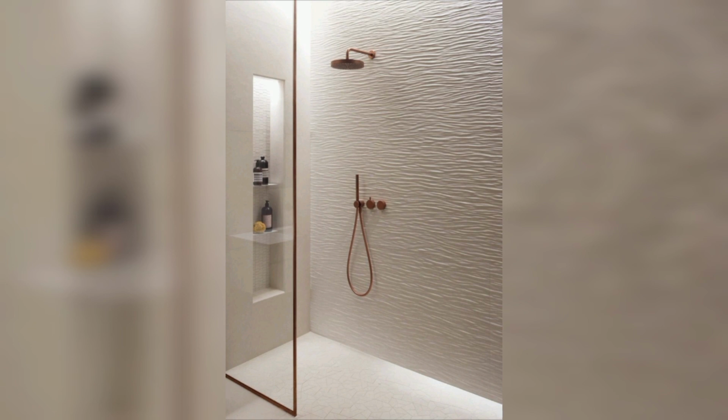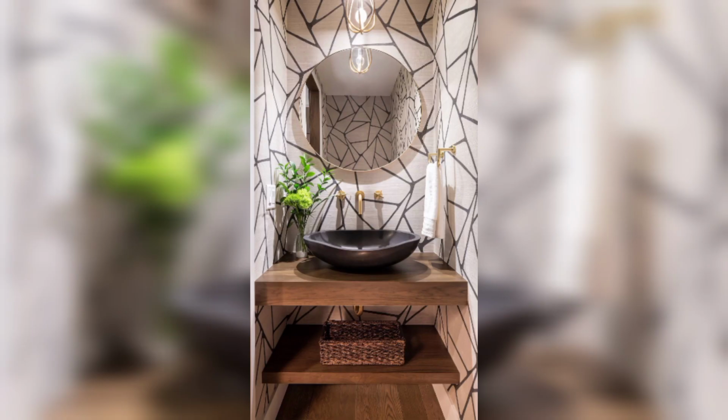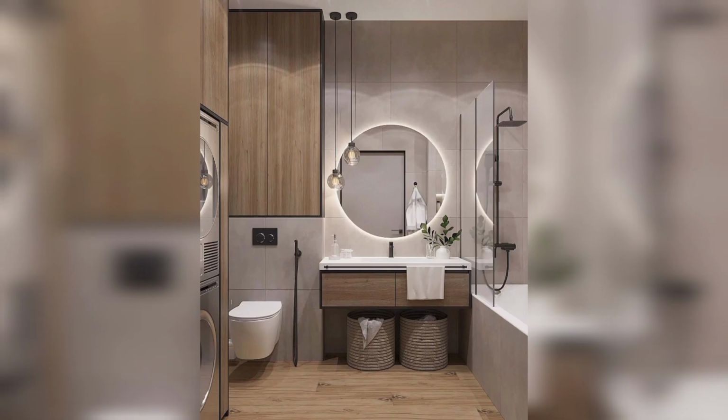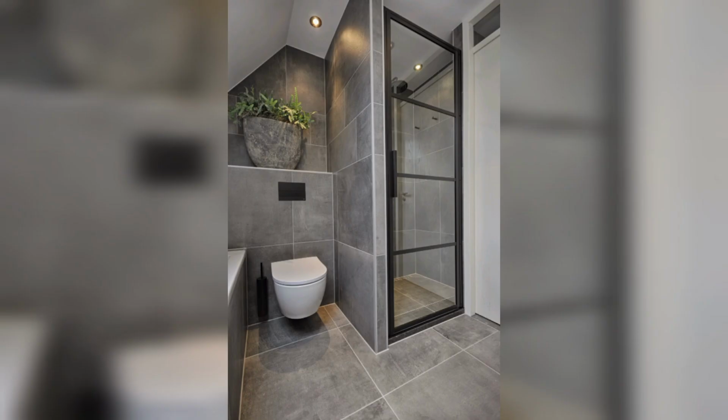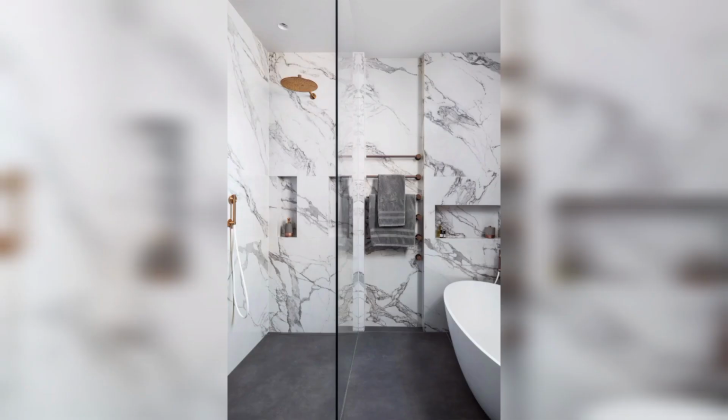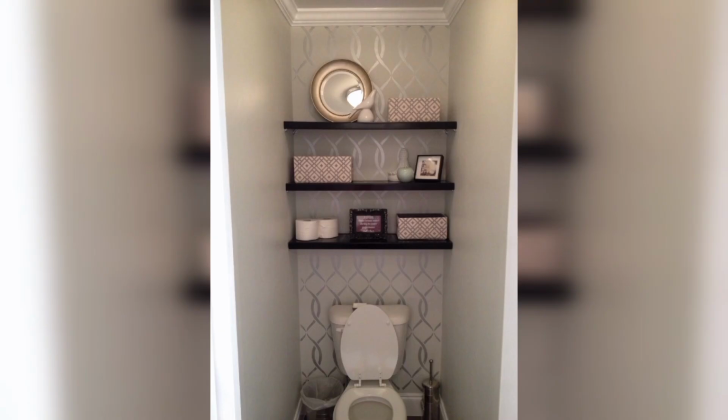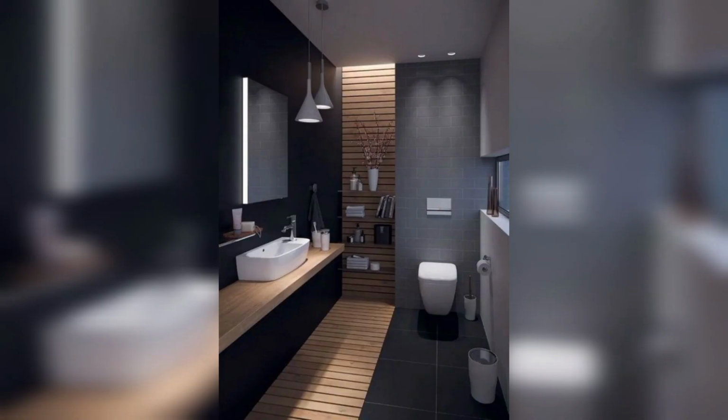We explored the creative possibilities of smart bathroom accent wall decor, providing you with lots of inspiration to make the most of limited square feet.